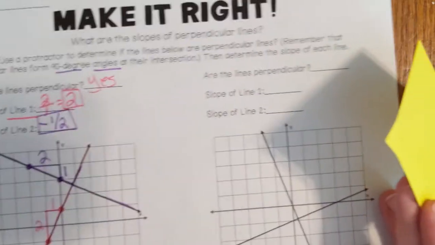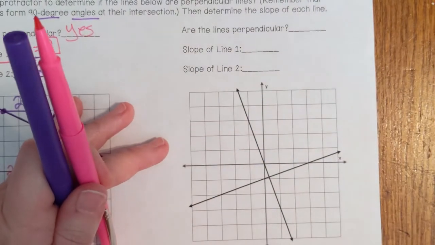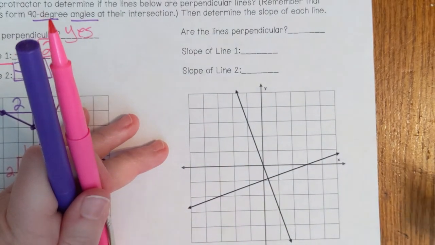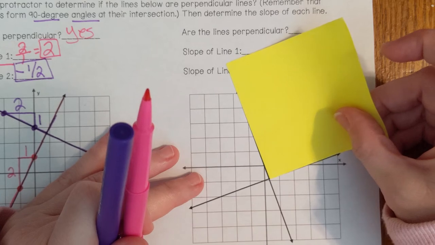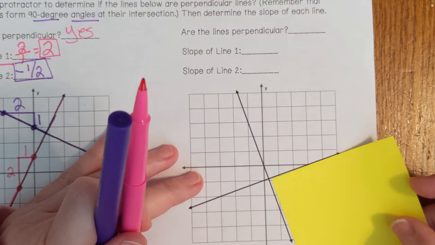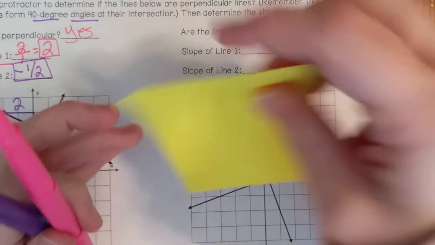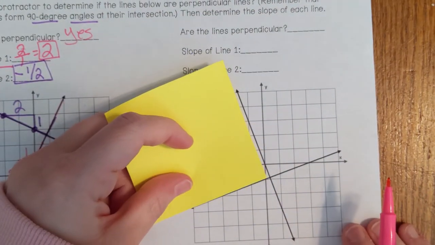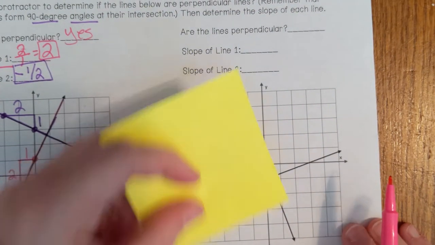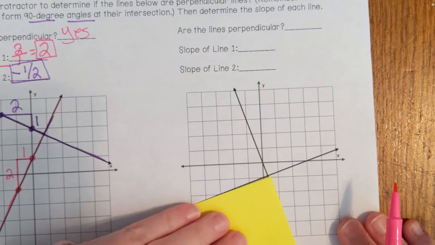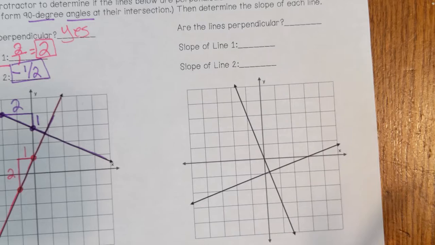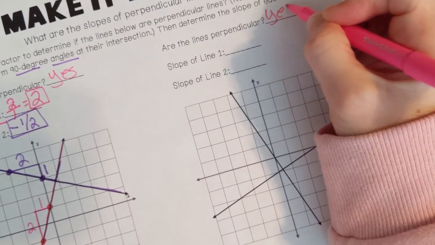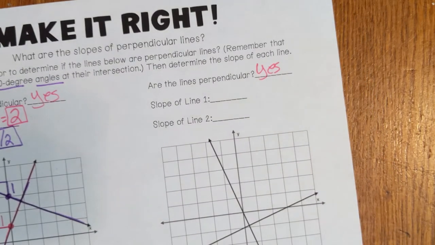Let's do it again. Anytime scientists are going to see if their observations are true, you have to repeat your experiment. So here I go with my Post-it note. That looks like it's matching up perfectly. Let me put it in this corner. Matching up perfectly. Yep, matching up perfectly. And again, let's see. Yep. So these lines are also perpendicular. There's no doubt about it. Yes, these lines are also perpendicular.